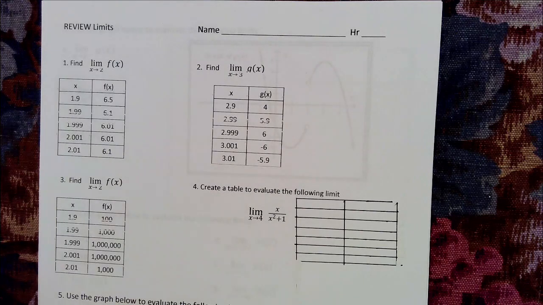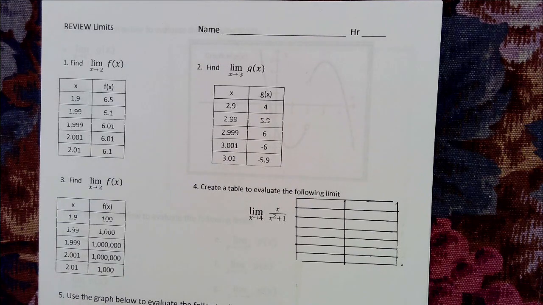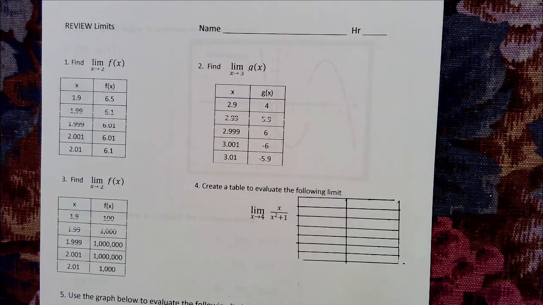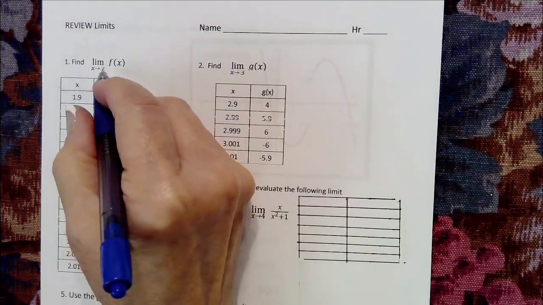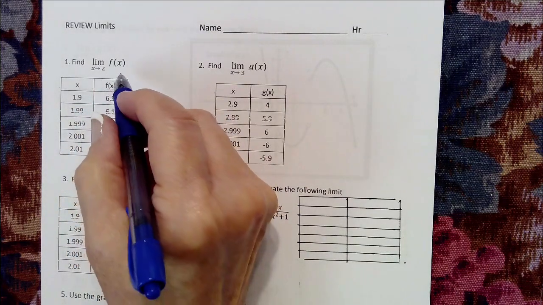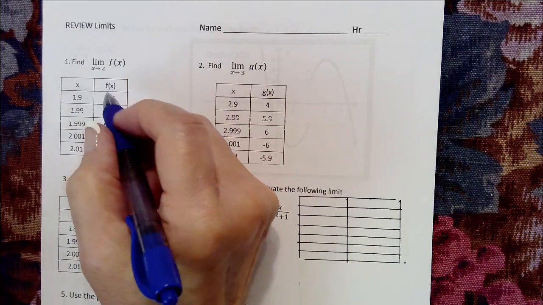Okay, today we're going to go through the review for the limits test that's this coming week. So we're looking at first putting them into charts. We're going to create a table to evaluate the following limit. So this one says x goes to 2. So you're trying to find the limit of f of x as x goes to 2.